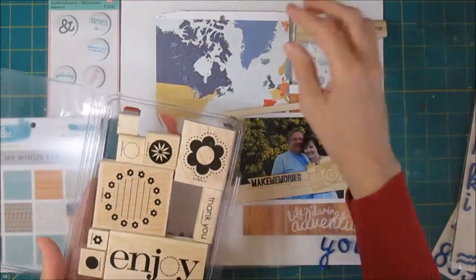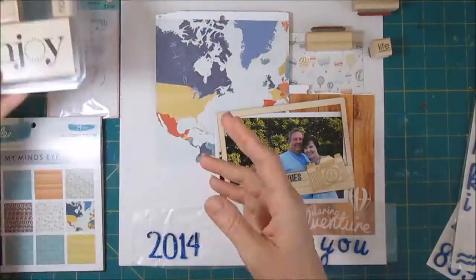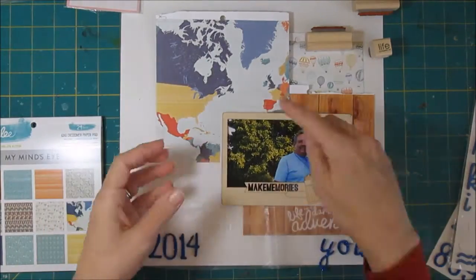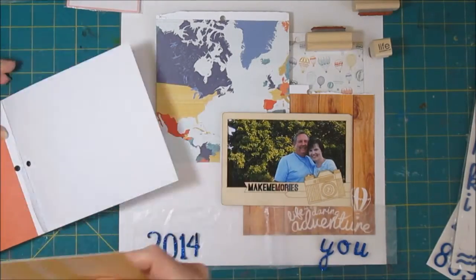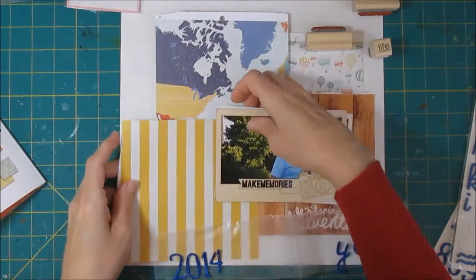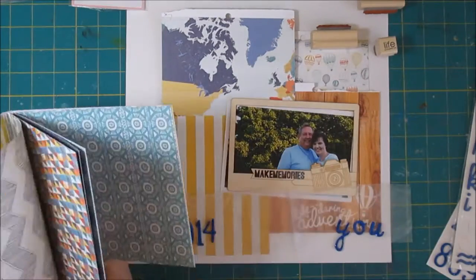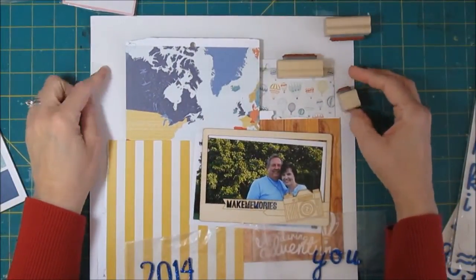I also have this stamp set, and I won this as blog candy, and I have never used it, and I've been wanting to use it on a scrapbook page. And it has a lot of really good words that kind of go along with this whole theme. Now I feel like I need one more sheet of paper down here, either one side or the other of that yellow paper, I think. Surprisingly, that wide stripe really looks good there, so I think I'm going to go with that.